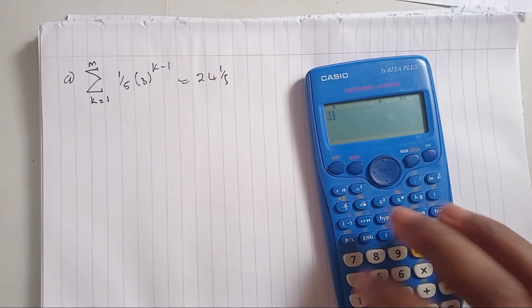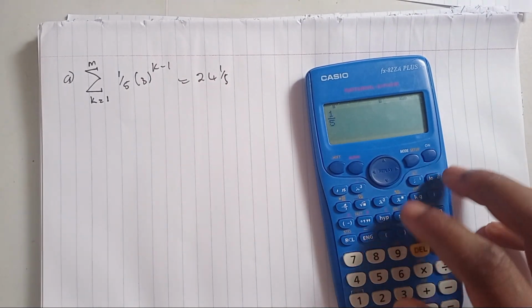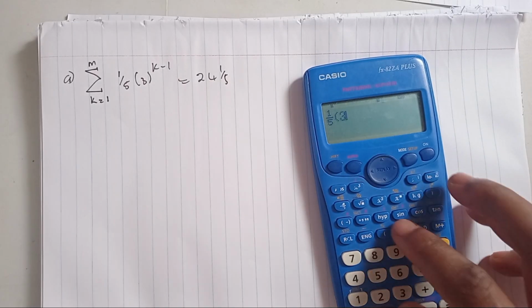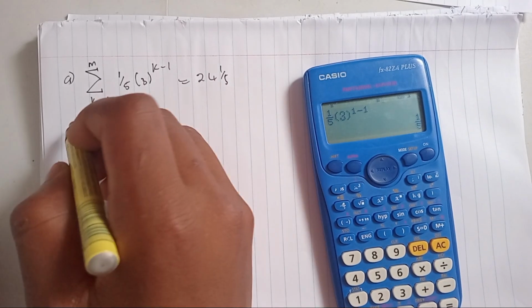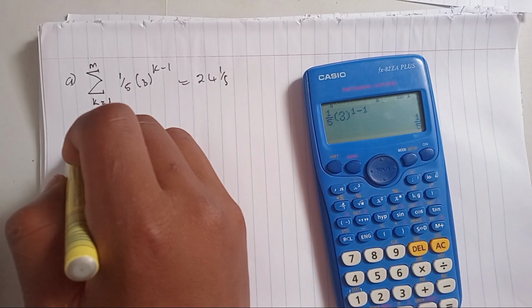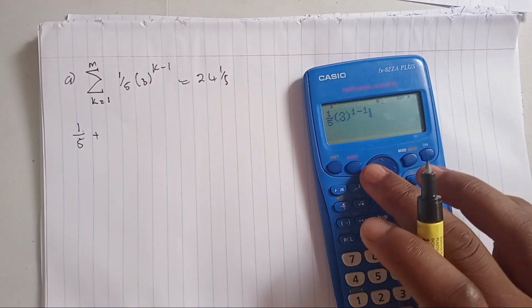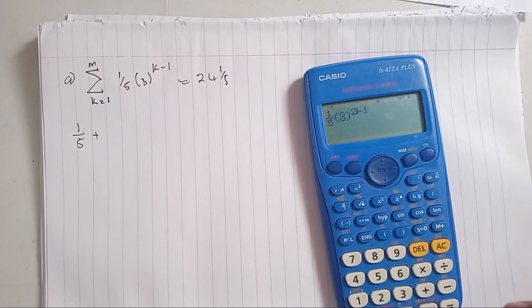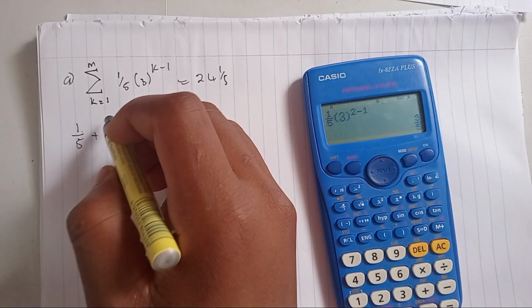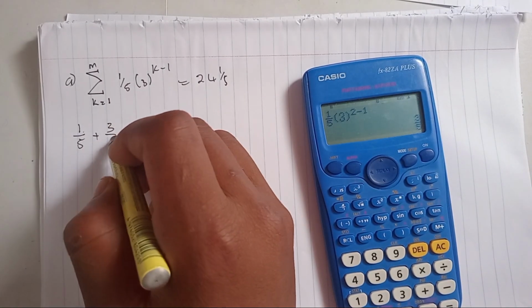So we're going to have 1 over 5 into 3 exponent 1 minus 1. So the first term will be 1 over 5 plus, and then we put 2 here, we're going to have plus 3 over 5.